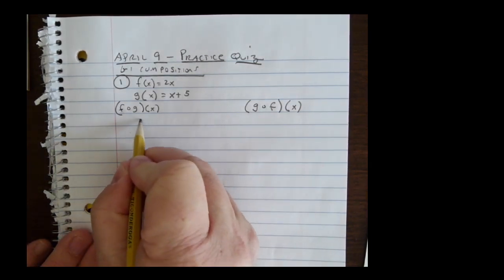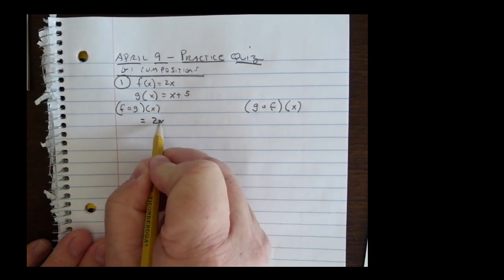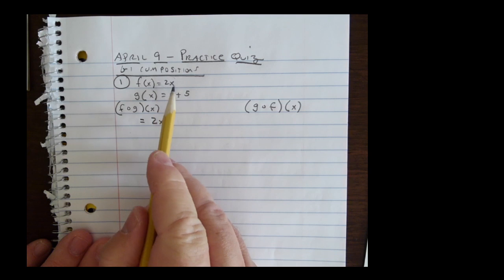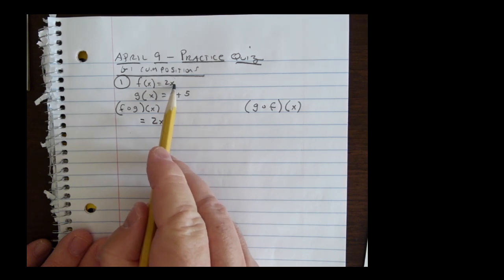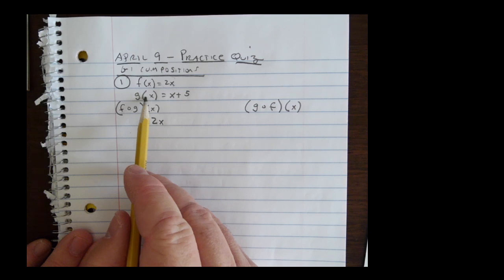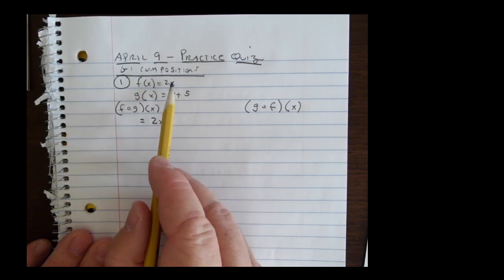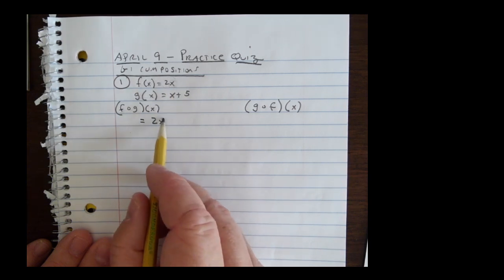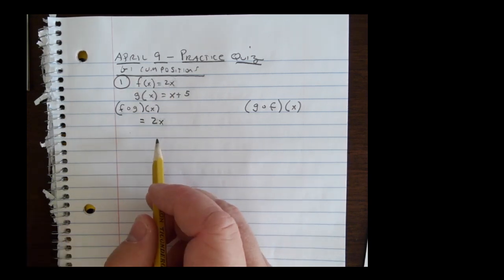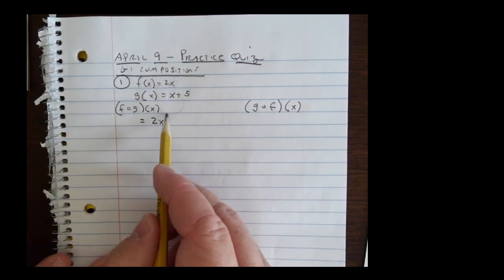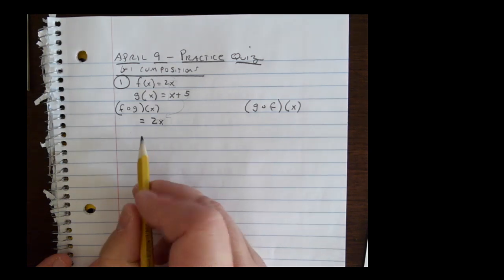So function f is equal to 2x. We know that from here. That's what function f is. And then what we're doing is that we're inserting function g into this. So wherever the x is here, and in this I'll put it again down here, 2x, we will insert function g into that x.